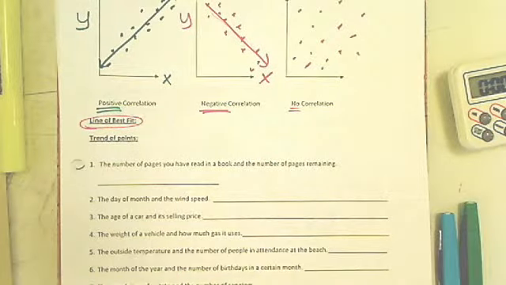Alright, I understand. Number 1, the number of pages you read in a book and the number of pages you have left. How does that work? What's happening when you flip the page? You read, and the stuff you haven't read yet, you're going to read later. So is it going to be positive or negative?